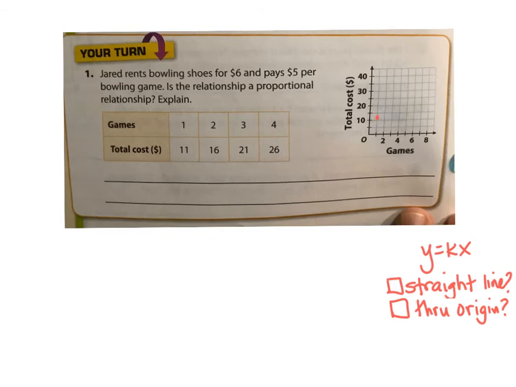2 on the x, 16 on the y, right about there. 3 on the x, 21 on the y, right about there. 4 on the x, 26 on the y, right about there. And if I connect those dots, and look, it still made a straight line, so pachow.